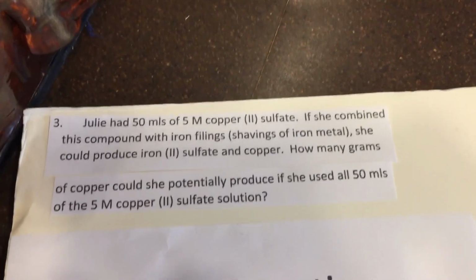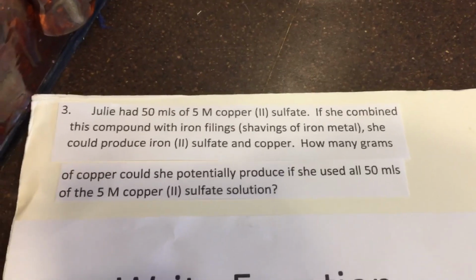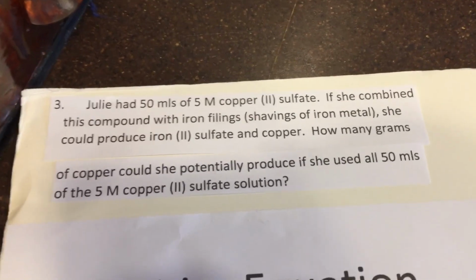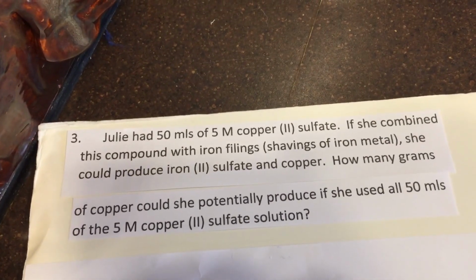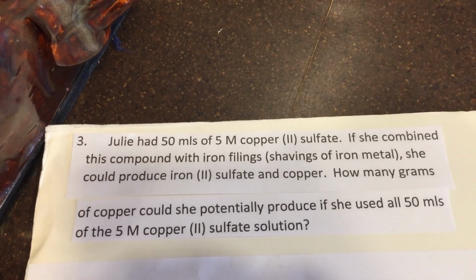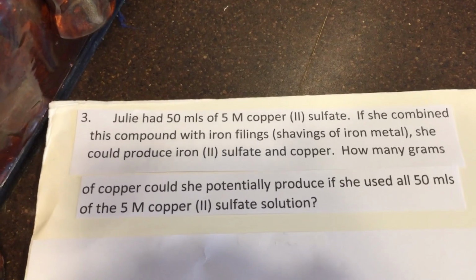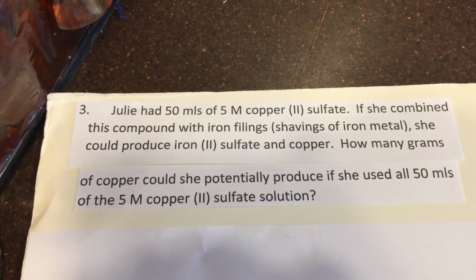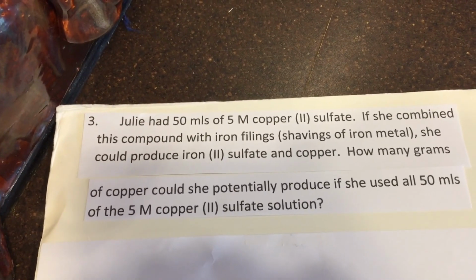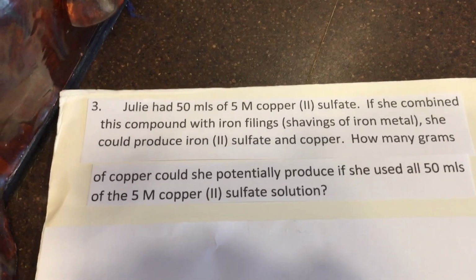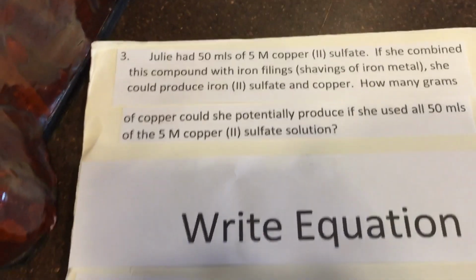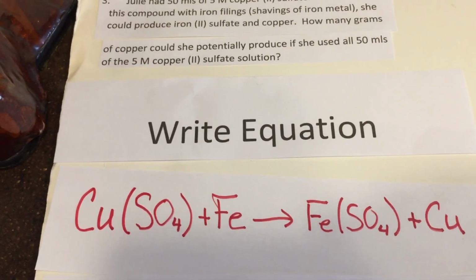Okay, we're on question number 3, lesson 27. Julie had 50 milliliters of 5 molar copper(II) sulfate, and if she combined this compound with iron filings, shavings from iron metal, she could produce iron(II) sulfate and copper. How many grams of copper could she potentially produce if she used all 50 milliliters of the 5 molar copper(II) sulfate solution? Okay, first thing we do is we write the equation.